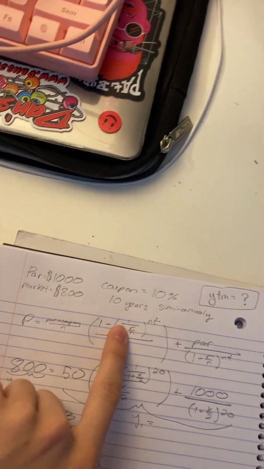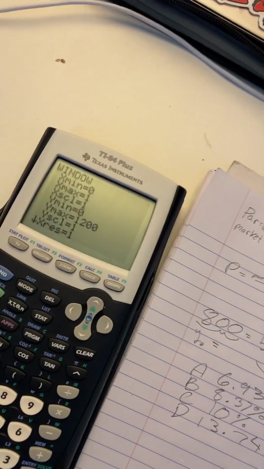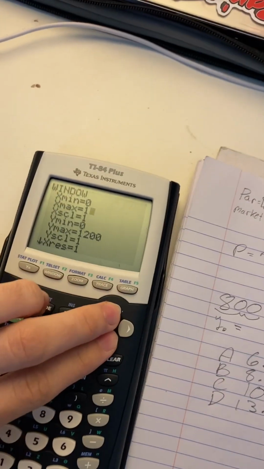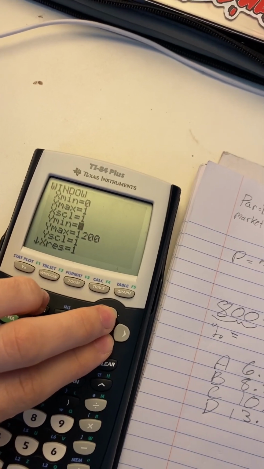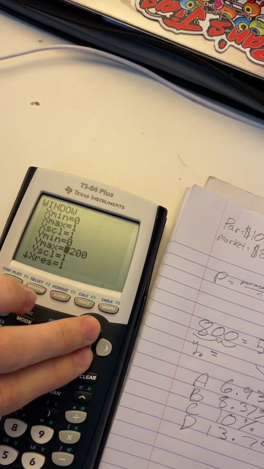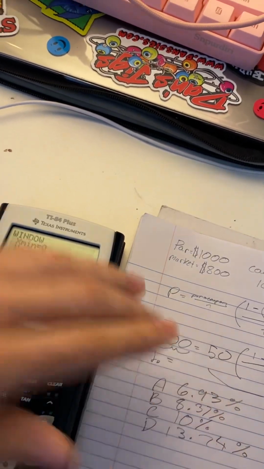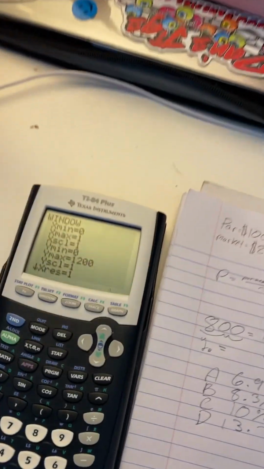If you're looking for time, and they give you the yield to maturity, you might want to put this up at like 40 or something, for however many years it's going to be. But we'll just keep it at 1. X min 0, because there's going to be no negative numbers. Y max, the price is at 800, so that's the line you're looking for where it's going to intersect.